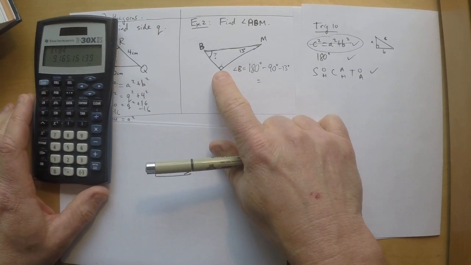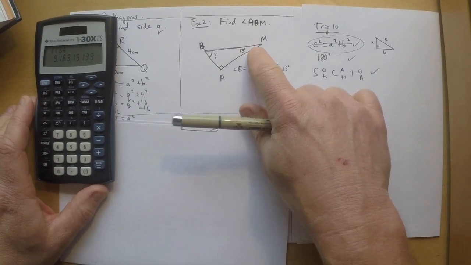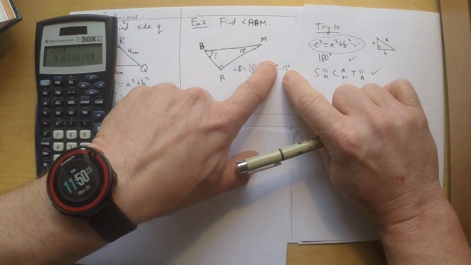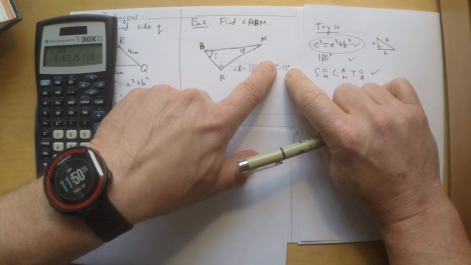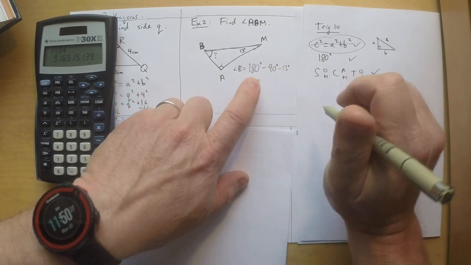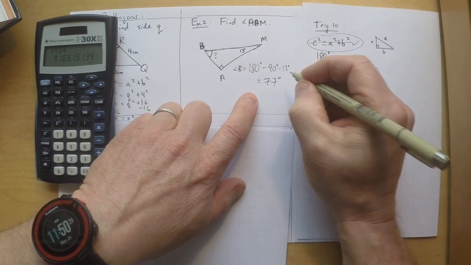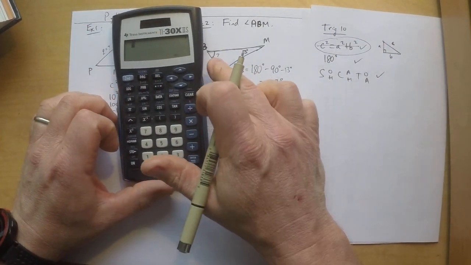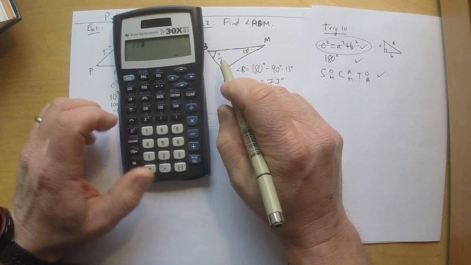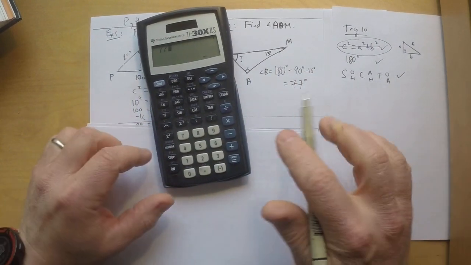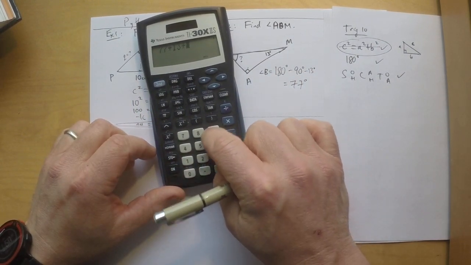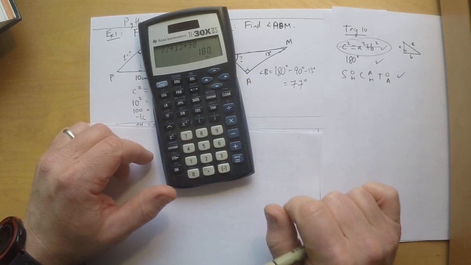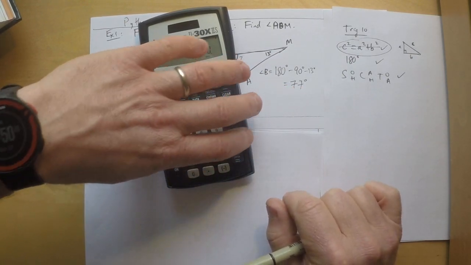So 180 degrees minus 90 minus 13. So 180 minus 90 is 90. 90 take away 13. Take away 10 would be 80. Take away 3 more would be 77 degrees. And then personally, I would just double check, does that even make sense? If that's 77, 13 plus the 90, that better give me 180, otherwise I'm going home. Okay, and we're good to go.